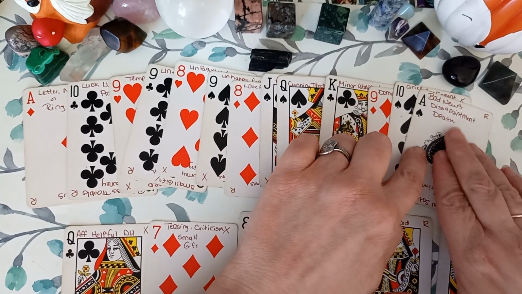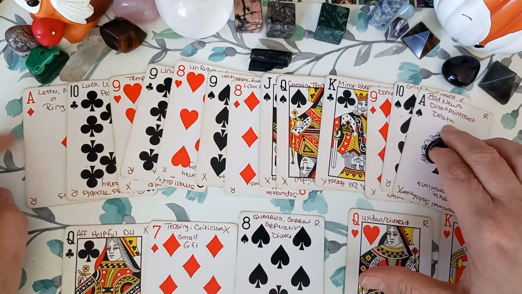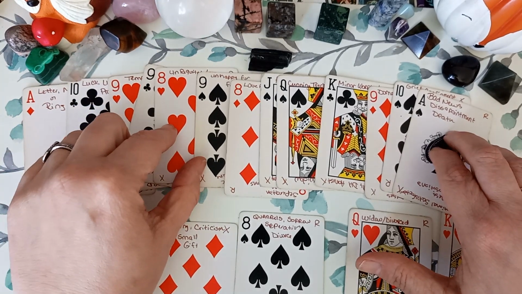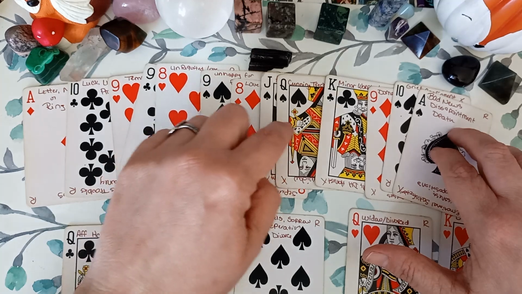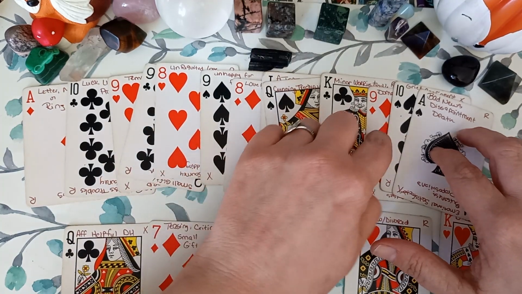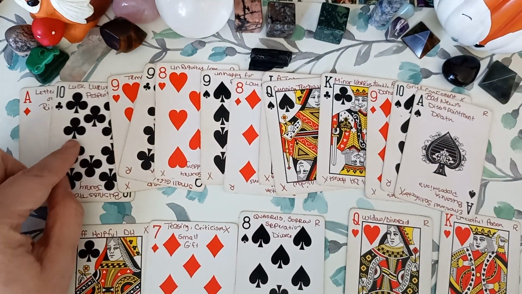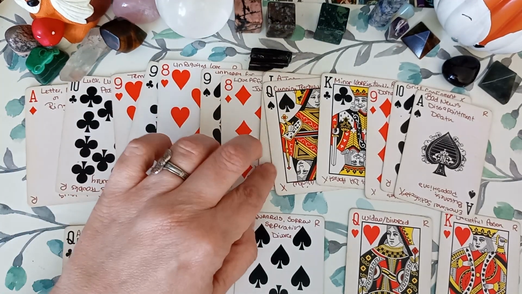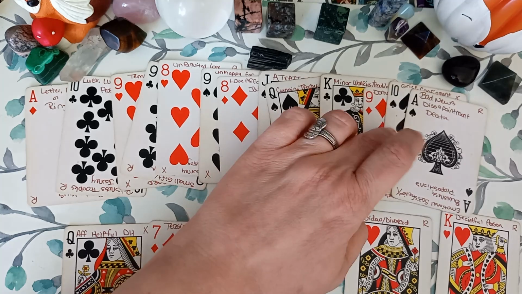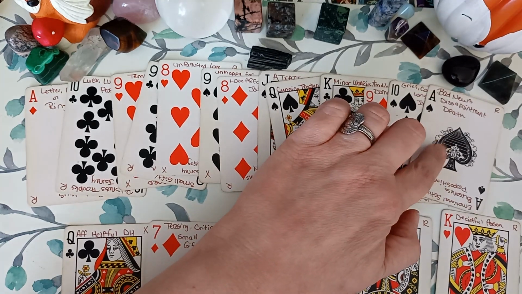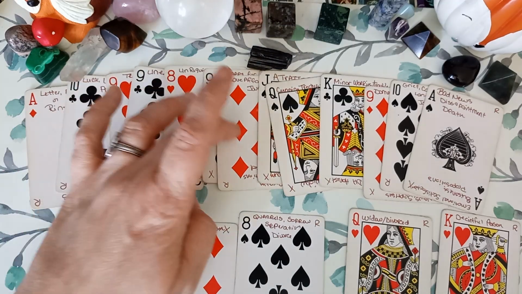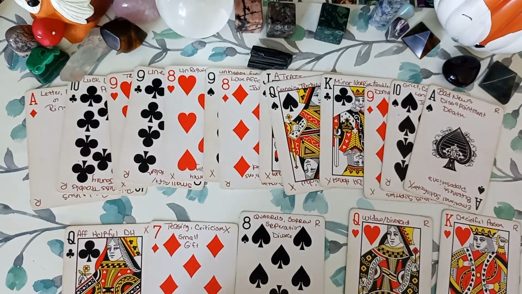Oof, we start off bad news and disappointments. And then 1, 2, 3, 4, 5. Unrequited love. 1, 2, 3, 4, 5. Minor worries and troubles. 1, 2, 3, 4, 5. Luck, luxury, prosperity. 1, 2, 3, 4, 5. Love, journey, and affair. 1, 2, 3, 4, 5. Grief, confinement, long journey. 1, 2, 3, 4, 5. Unexpected money. 1, 2, 3, 4, 5. And we get back to the main person.